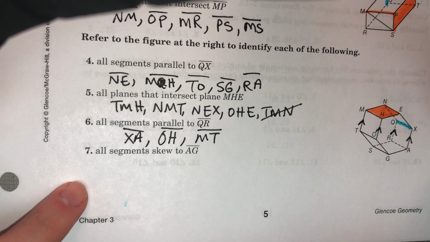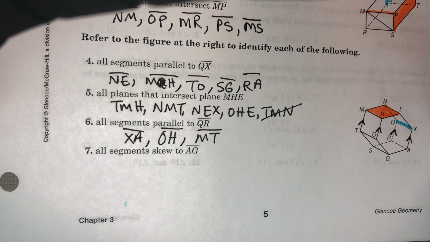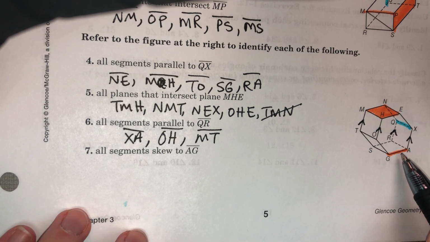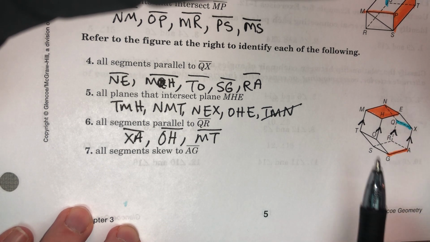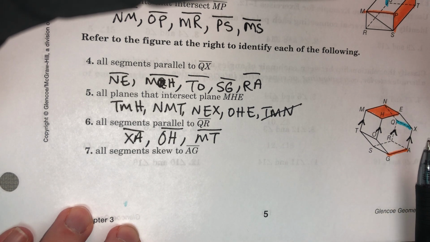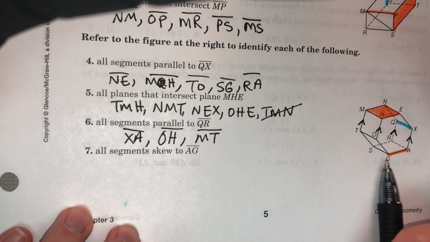Now, this one is lengthy. All segments that are skew to AG. So where is AG? That's this bottom front segment. We want to know ones that are skew. So they can't be in the same plane. So they would not be on the bottom or the right or the left or the front planes from this bottom plane.